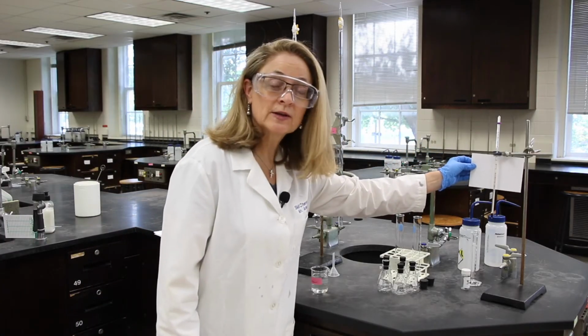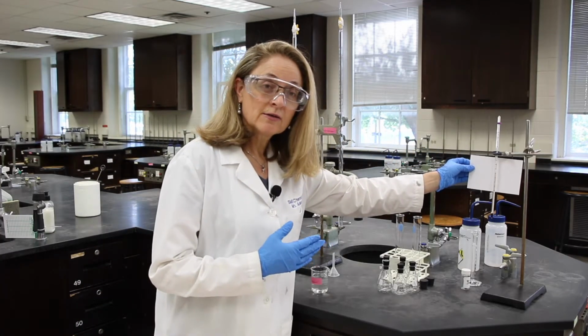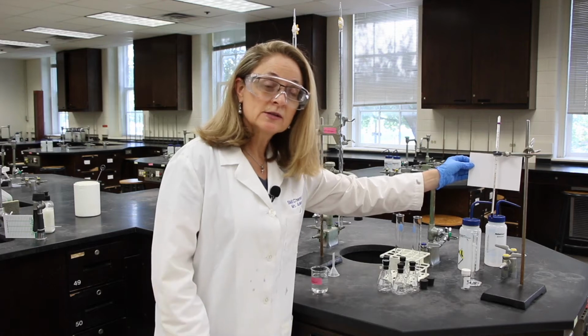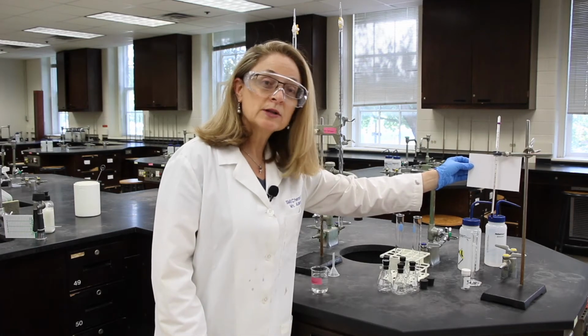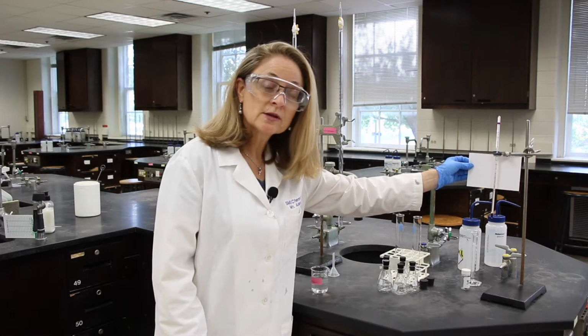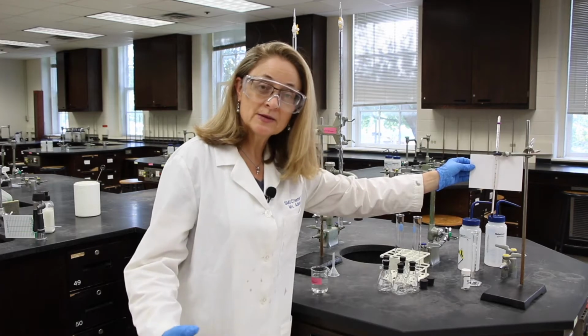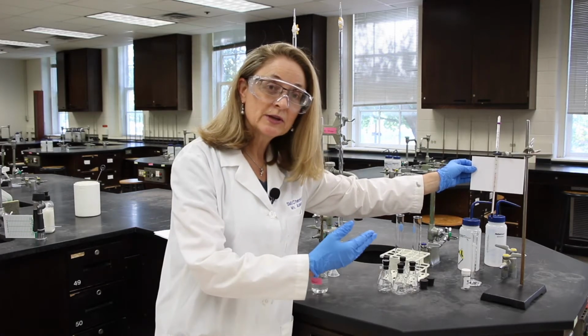I'd like you to read this. This thermometer is 0 to 100. The smallest division is in ones, so we'll read to the ones and estimate to the tenths. Please read this thermometer.